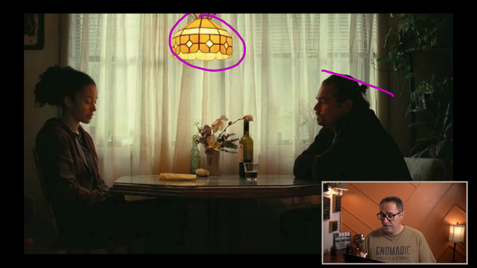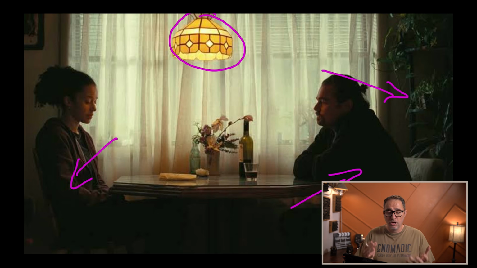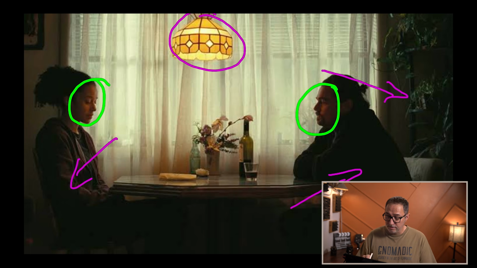In this scene, they use the exact same strategy where we have the practical in the middle. Look at the levels all around in the frame. Everything is lowered in order to make that practical look even brighter. And then they place strategic lights in order to control levels on the talent.